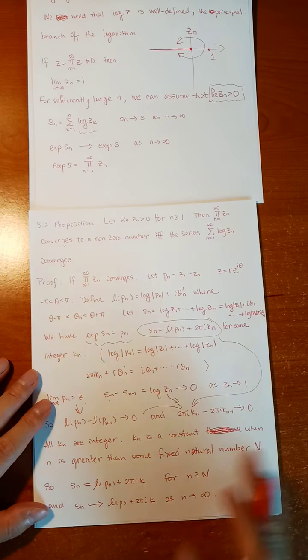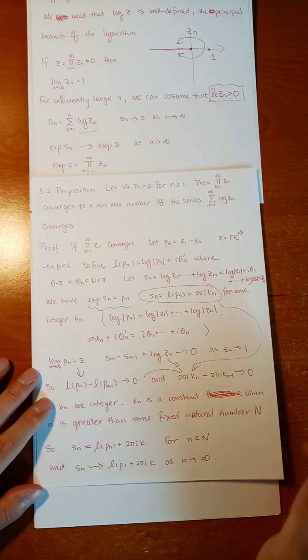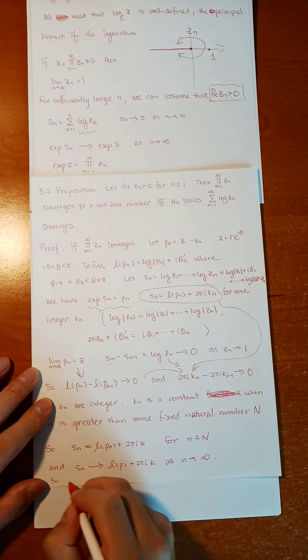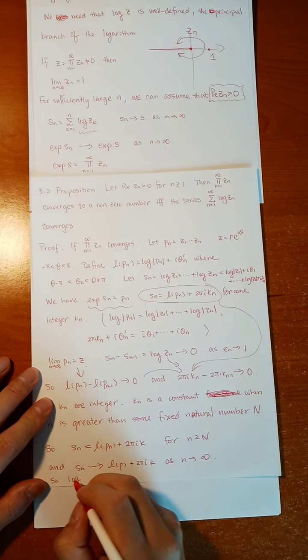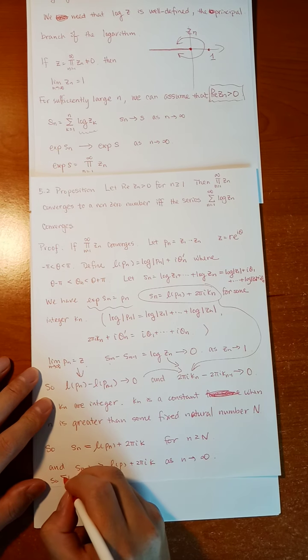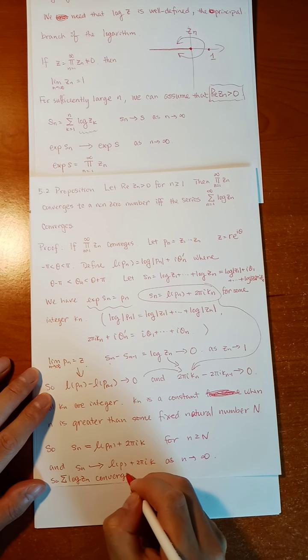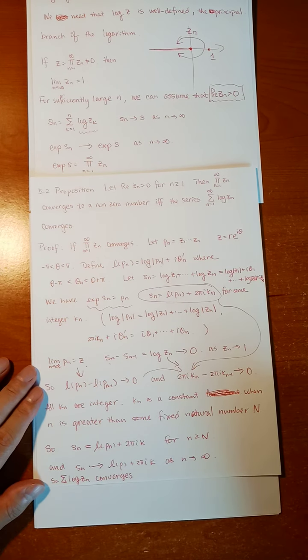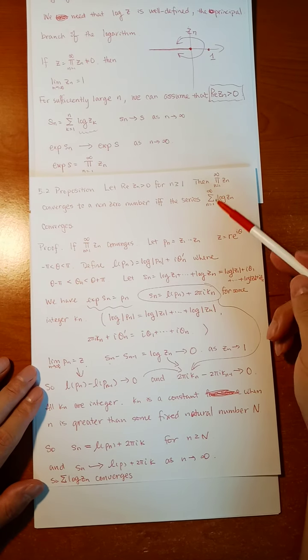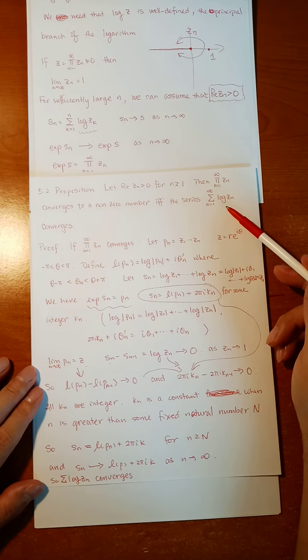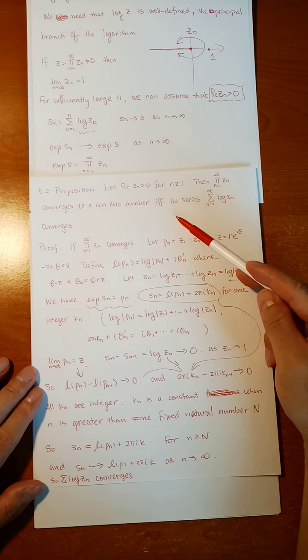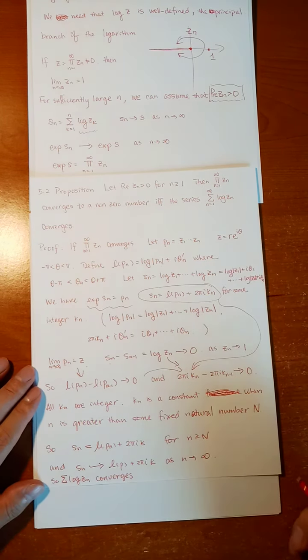So what? So S_n converges. So the log Z_n infinite sum converges. So if you have a convergent infinite product, then the corresponding infinite sum of a log of Z_n will converge. This is one direction, from left to right.